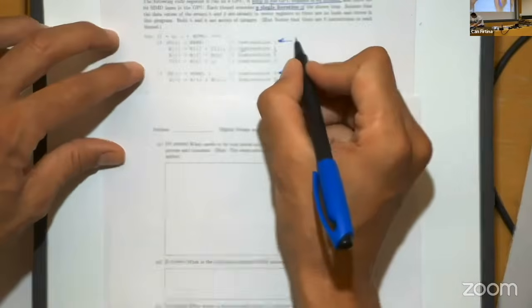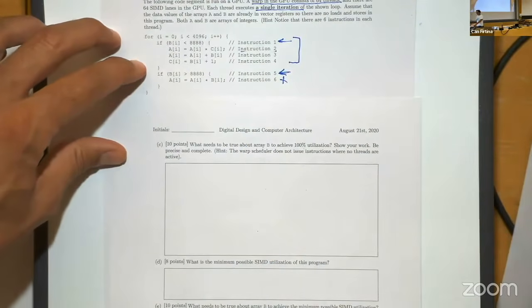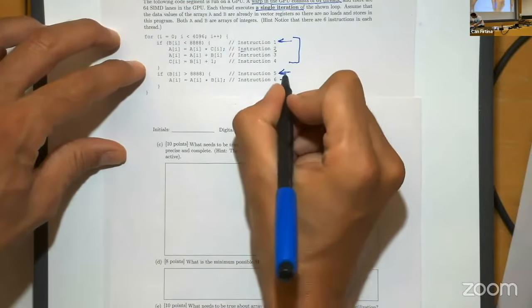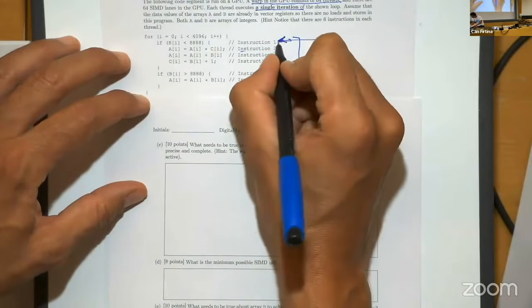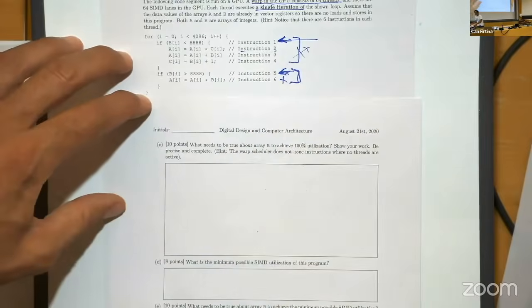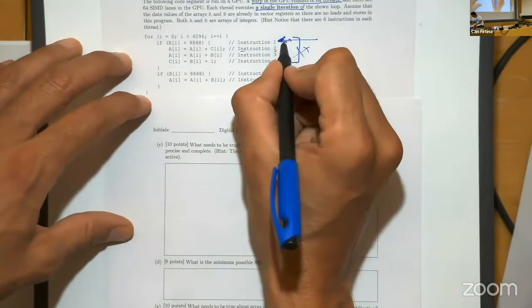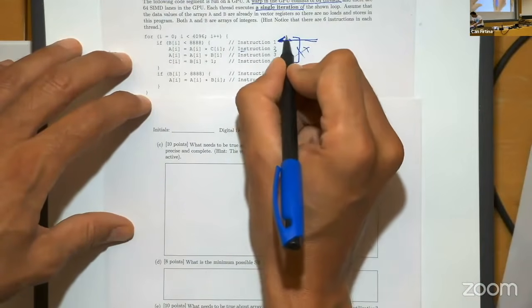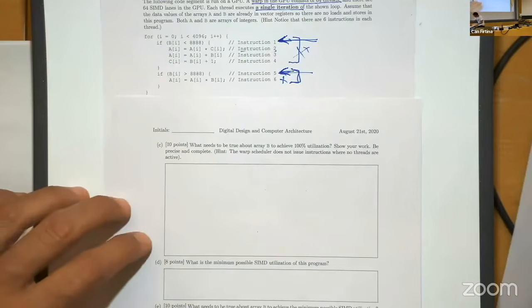The first way is that all threads only execute this if, including the body, plus instruction 5. The second possibility is that all of them execute this instruction and then these 2 instructions, but not the 3 in the body. And the last possibility is that all 64 threads in each warp only execute this instruction and this instruction, but none of the bodies, because the values in B are all equal to 8, 8, 8, 8. So these are the 3 possibilities.